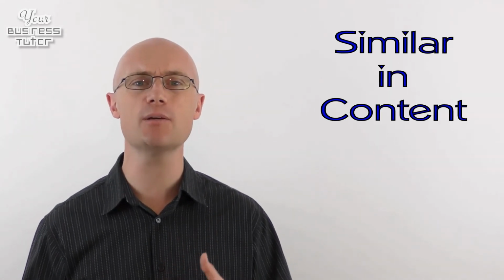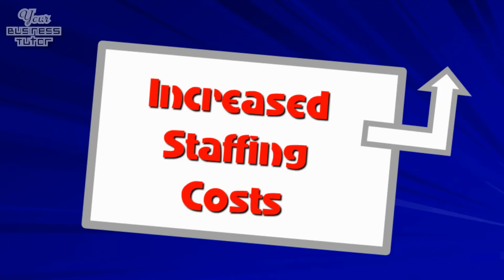For example, each division may have its own customer service policy, which is incredibly similar in content to other divisions. This type of duplication not only wastes resources, but adds significantly to staffing costs, as multiple people are employed across the organisation to carry out similar work.